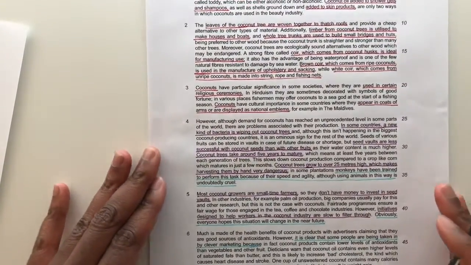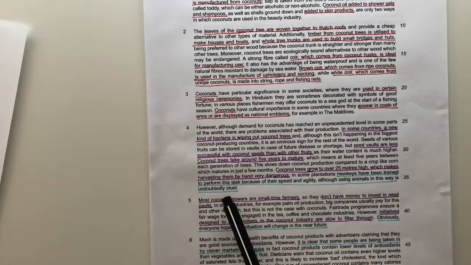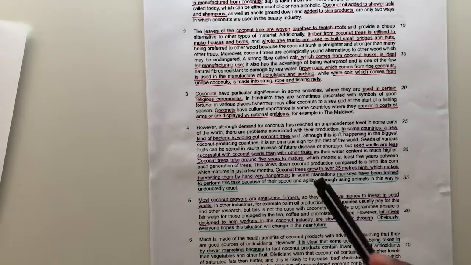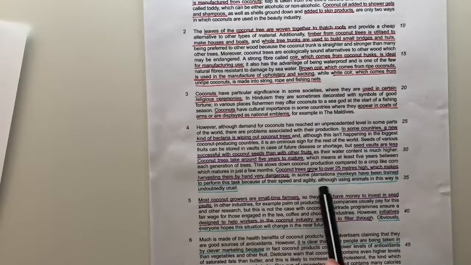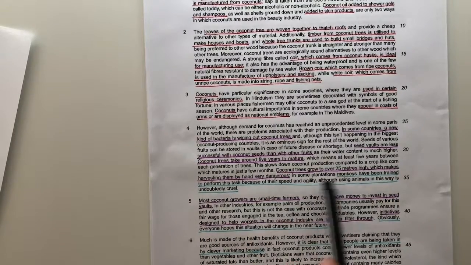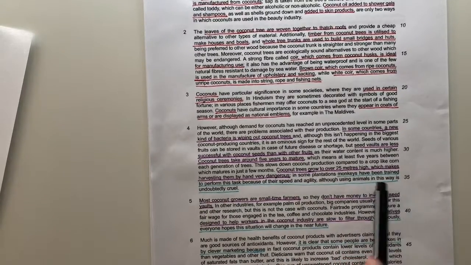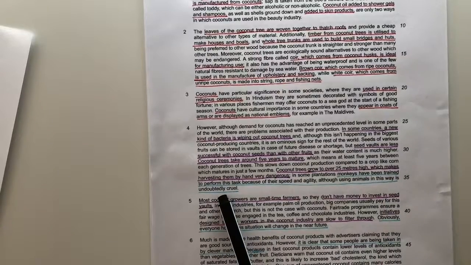So as I'm reading, here when I read that monkeys are being trained to perform a task because of their speed and agility, and then I see although, so here although tells me that this word is contrasting again. So although means that we're going to see a contradiction with what was just said. So although using animals in this way is undoubtedly cruel.